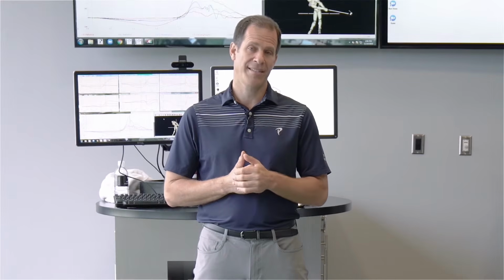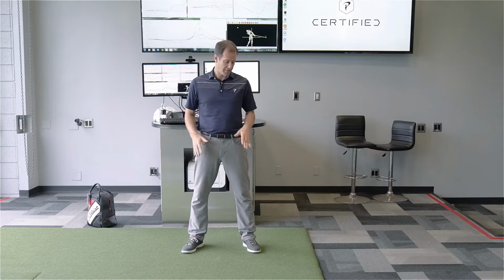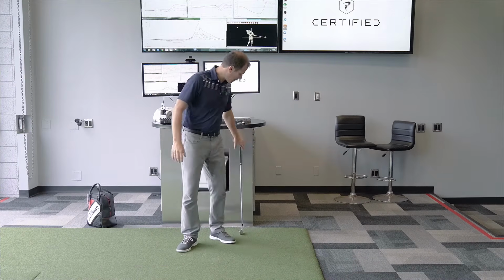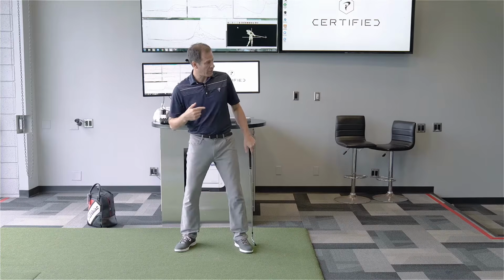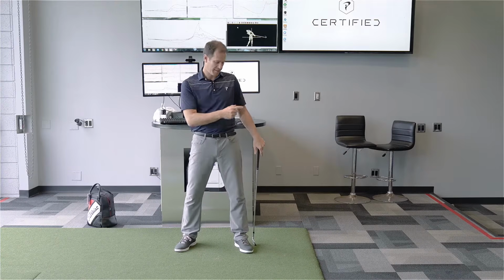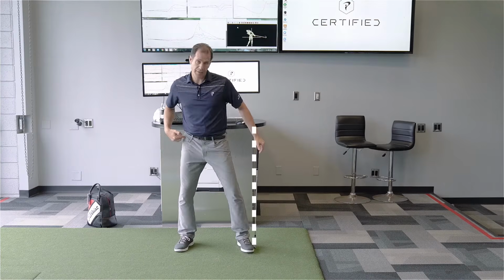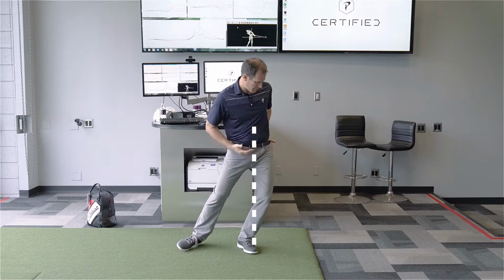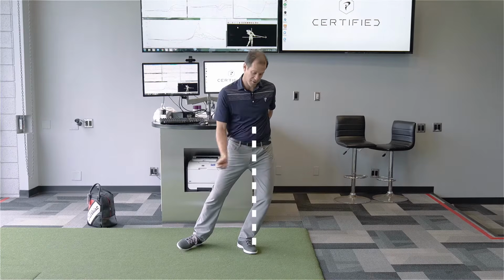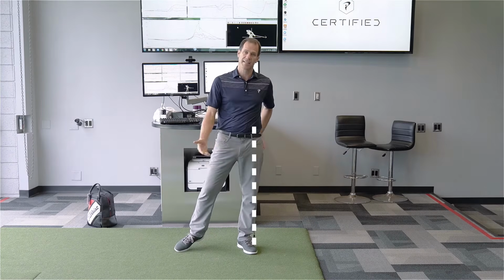I'm here in the 3D Bay at TPI, and I want to talk about one of our swing characteristics, sliding. Sliding is a very common characteristic, and that's anytime a player has excessive lateral motion towards the target before impact. In other words, we'll take a line outside their lead leg. If the player's knee, their pelvis, their whole body gets past that line towards the target before they get to contact, that's going to be a slide.